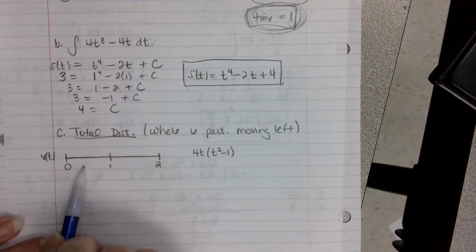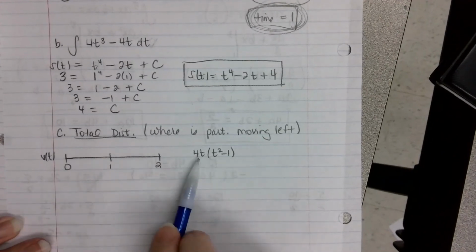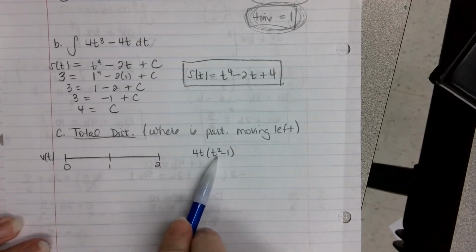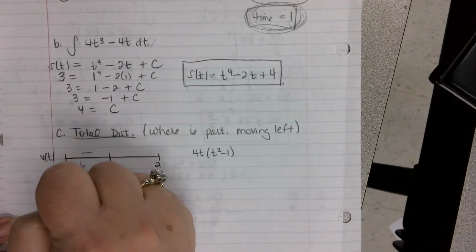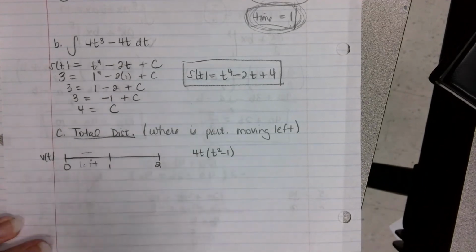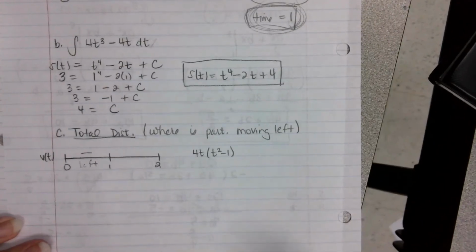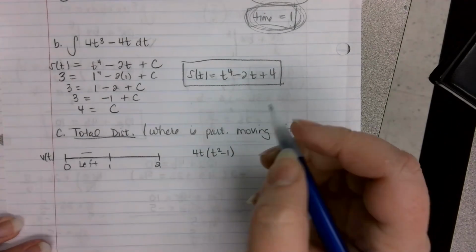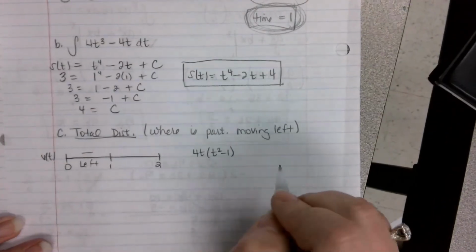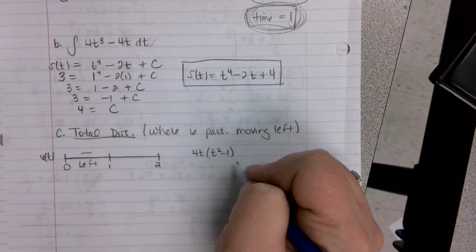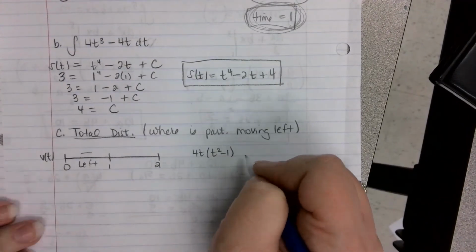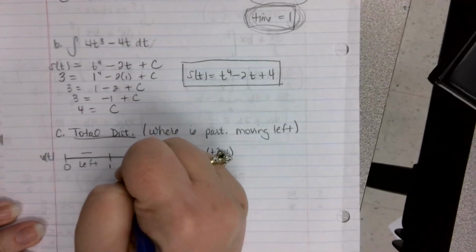So if I plug in a half, I have a positive value. Ooh, 1/2 squared is 1/4 minus 1. That's negative. I'm going to the left because I'm moving to the left when my velocity is negative. Then if I plug in, say, a 2, I'm positive, because 2 squared is bigger than 1, so this is going to be positive. So I'm moving to the right here.